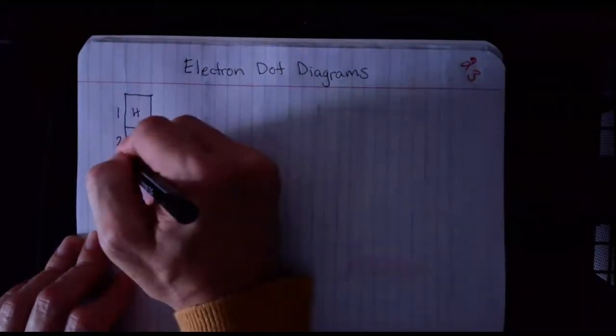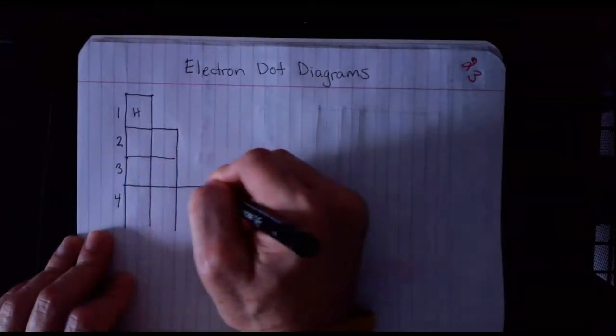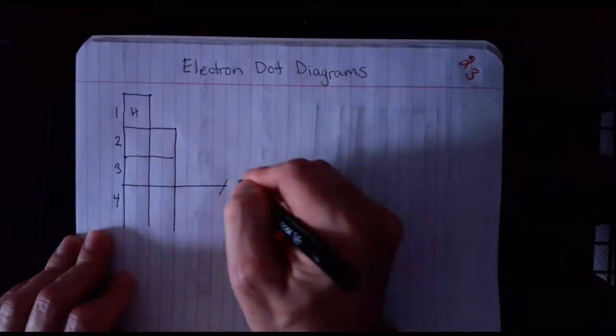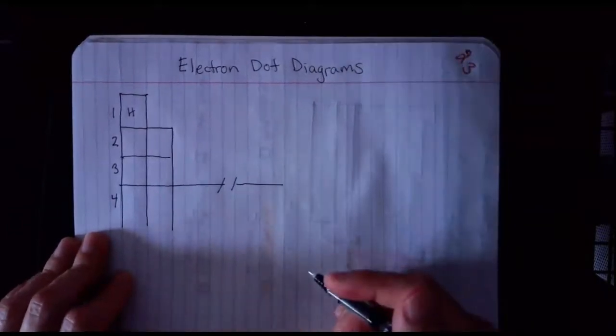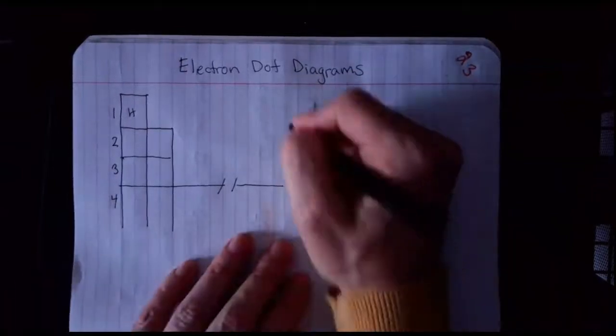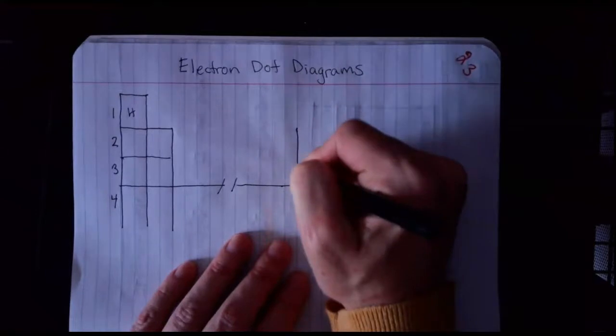And then we actually have 2 steps down for these B group elements, which we're not going to draw. So I'm just going to do a little thing here to show that we're leaving out a lot of it. And then the periodic table jumps back up, it goes back up the stairs.